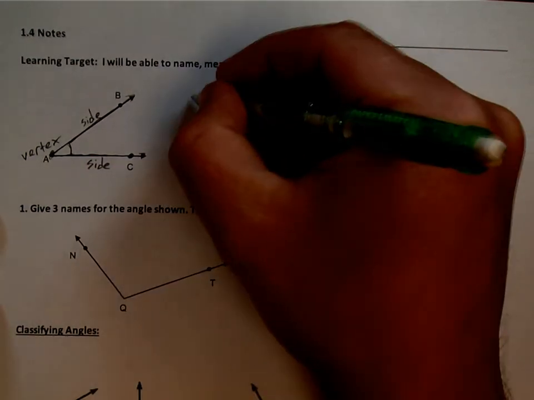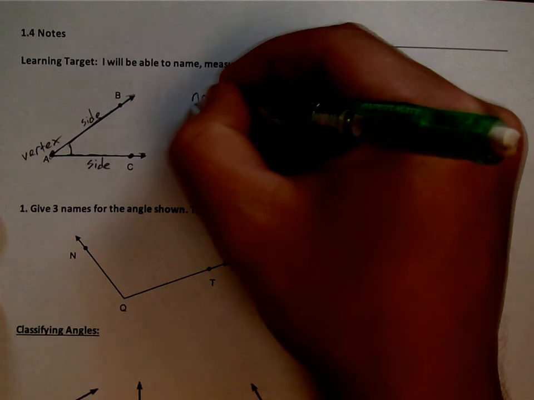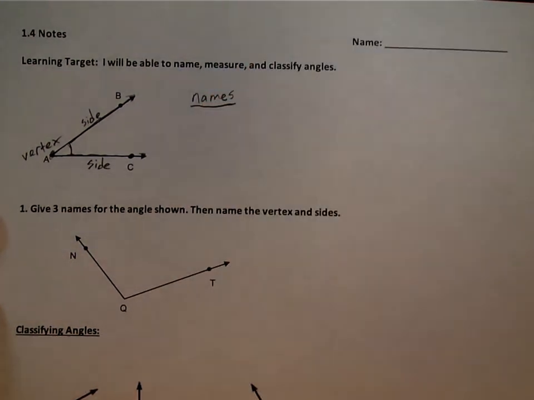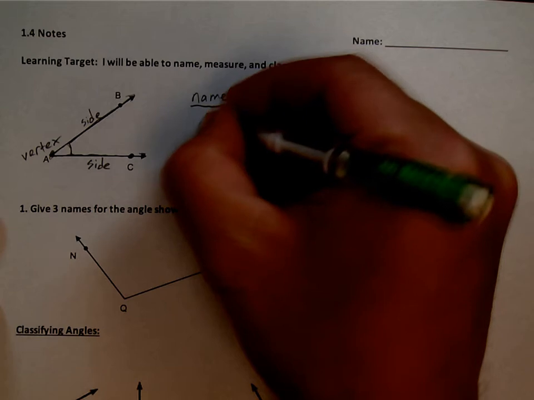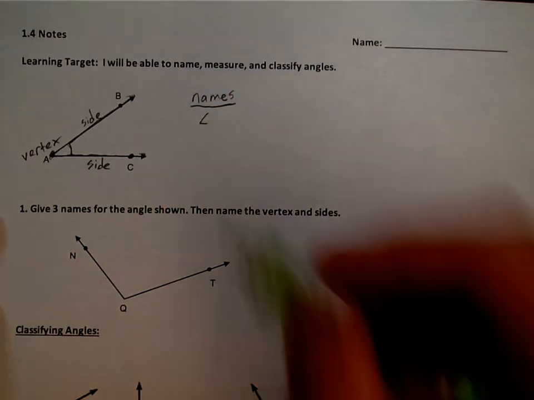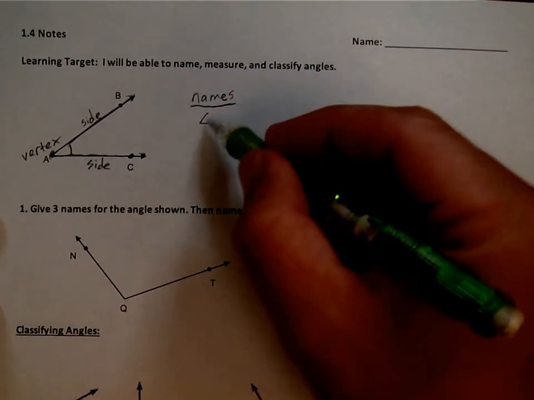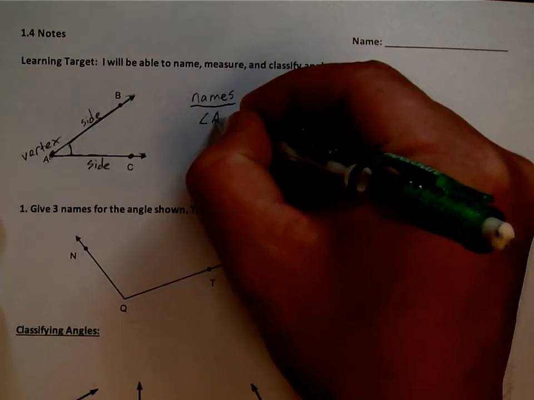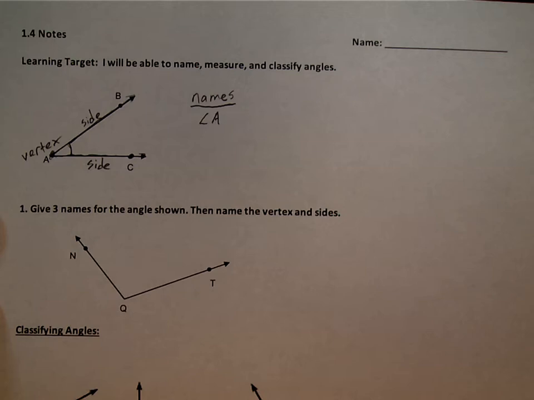When we go to name angles, actually in this case there's going to be three ways we can name this angle. The easiest way doesn't always work, but when it does work, it's the shortest, easiest way to name an angle. And that is to call, we use this as an angle symbol, we call it by its vertex, which here was A, so we can call it angle A. But many times we cannot get away with that. So we have to give alternatives.